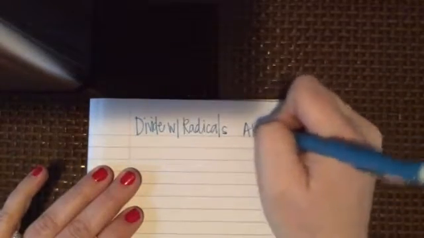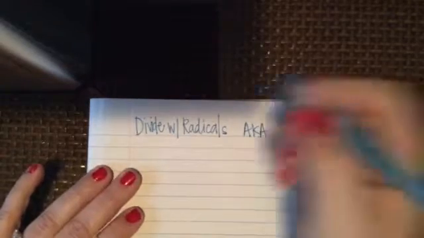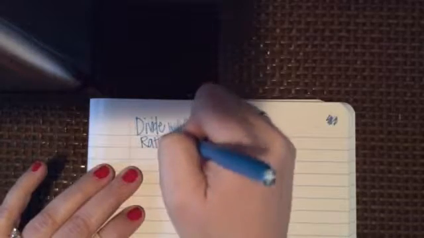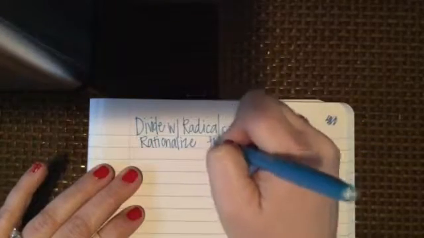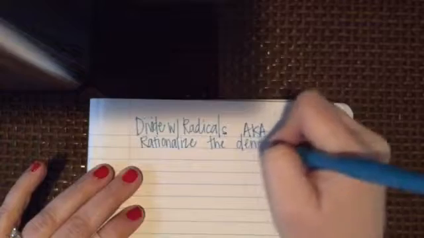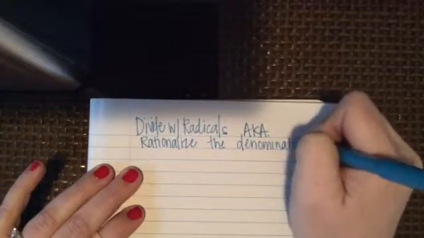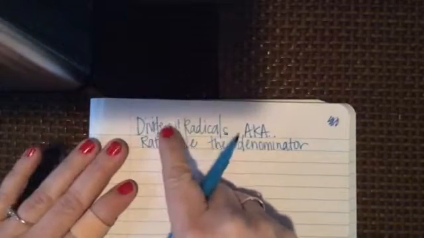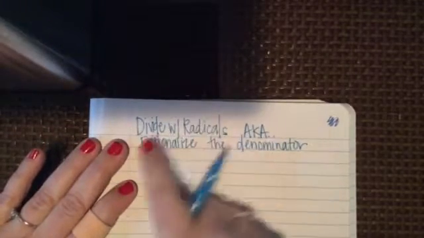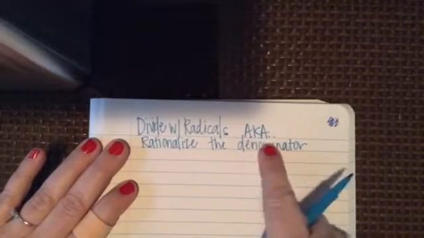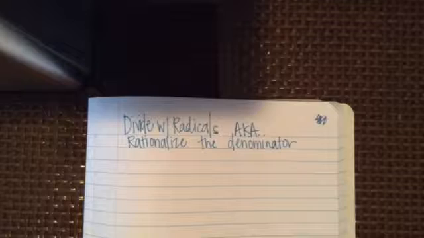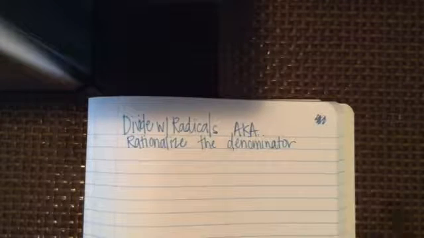Now, dividing with radicals is also known as, AKA, rationalize the denominator. Because divide is like a fraction, right? Radicals. So dividing radicals. Rationalize the denominator, meaning there's a radical in the denominator. Division sign. These problems will look like fractions, but it's really a division problem.